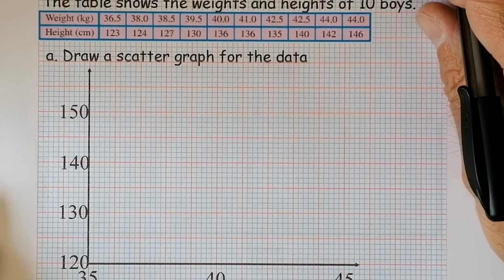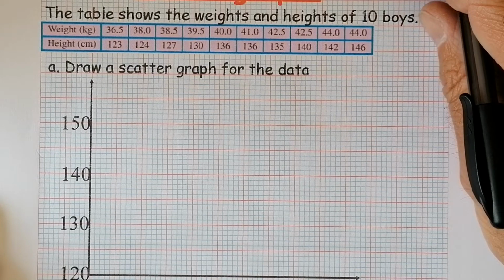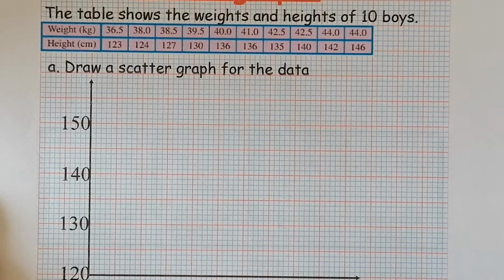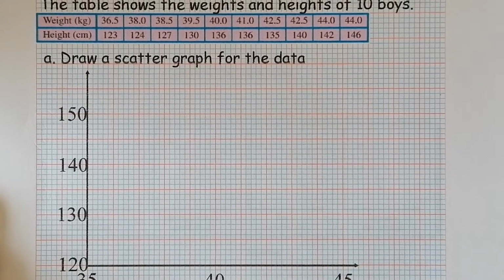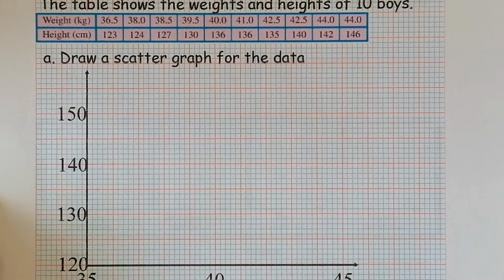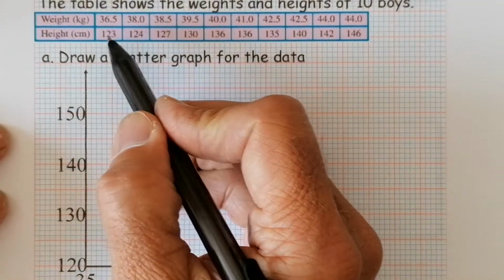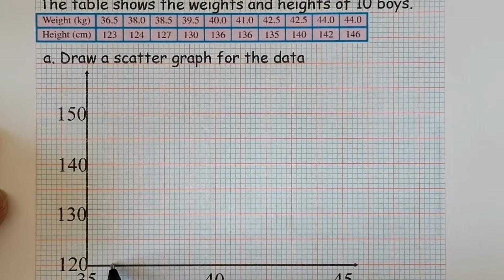I'm going to try and go reasonably quickly when I plot them. Sometimes in the exam you'll get a scattergraph given to you. You might even get the line of best fit drawn on it, and from there you'll work out your equation. Right, let's do this. 36.5 and 123: 36.5 is in the middle here, and I'm going up to 123. I'll put a dot right there.